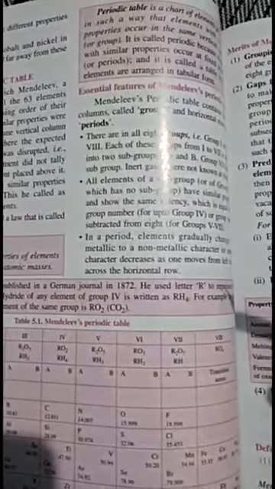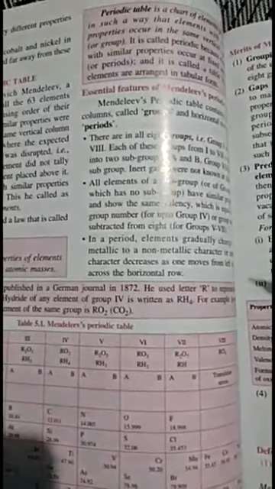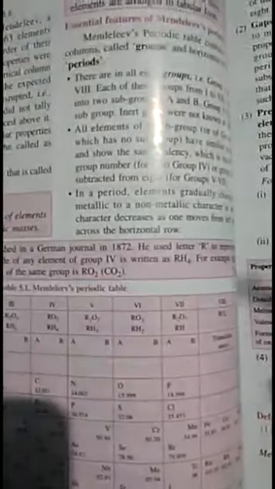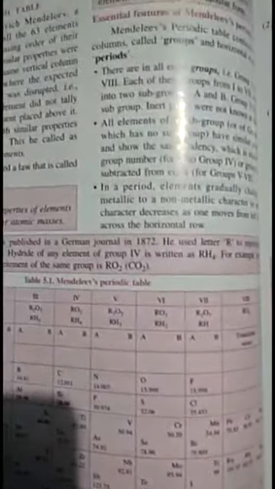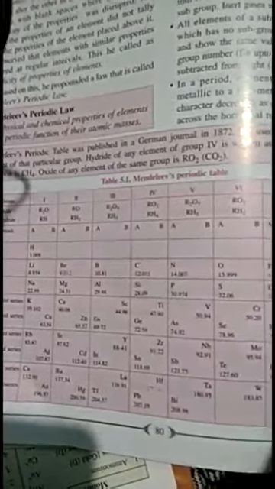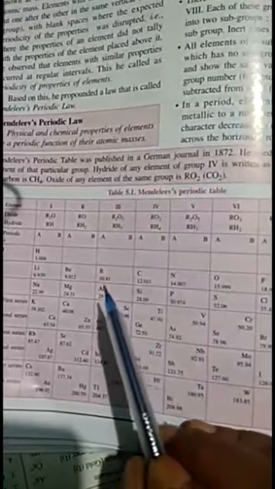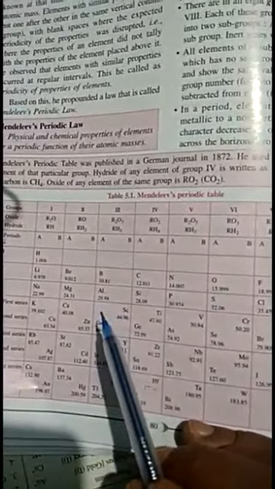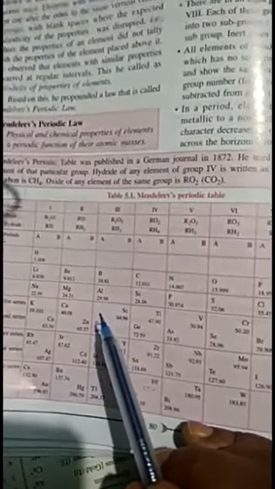He arranged all the elements known at that time so that the study can be done very systematically. He left some blank spaces. Like if you can see, here is your aluminium. Just here, one blank space is kept.